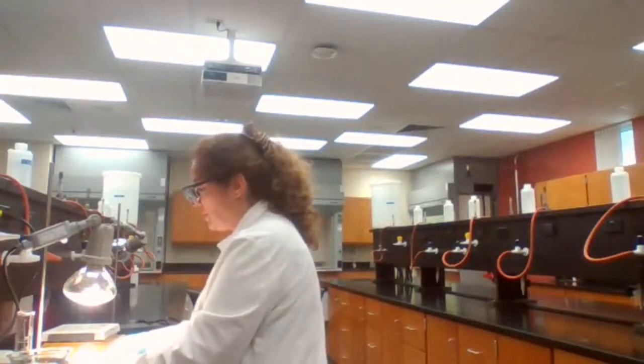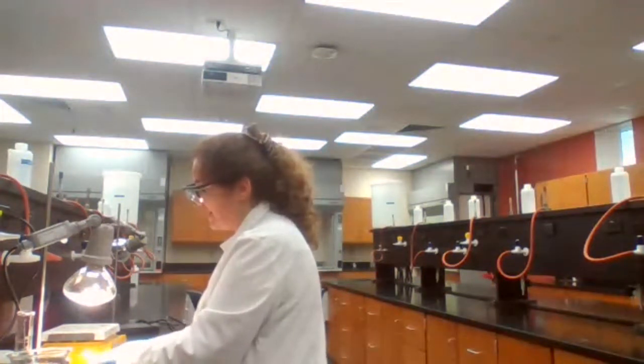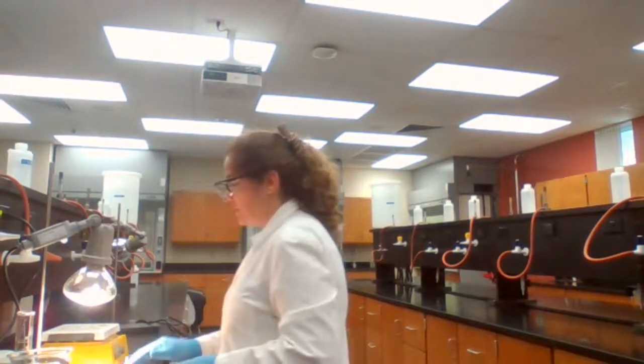Okay. The copper is kind of moving around, but the paper still is sort of wet. So I'm going to wait another minute to make sure that it is completely dry.